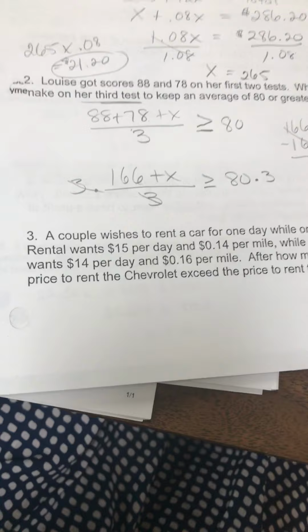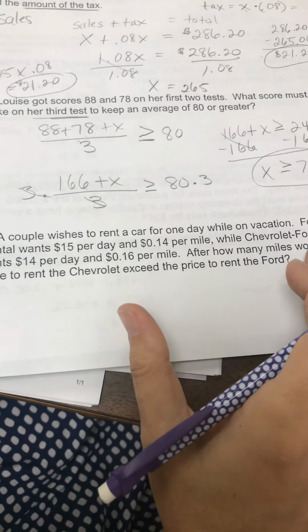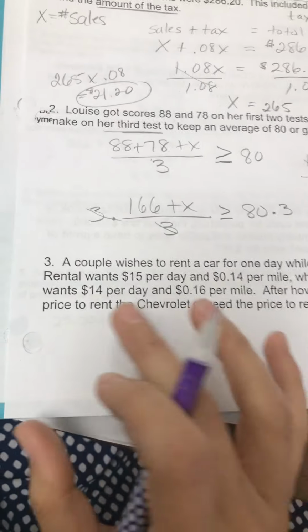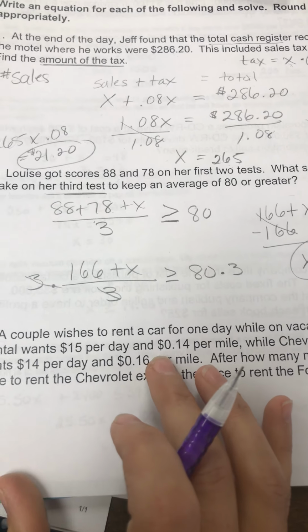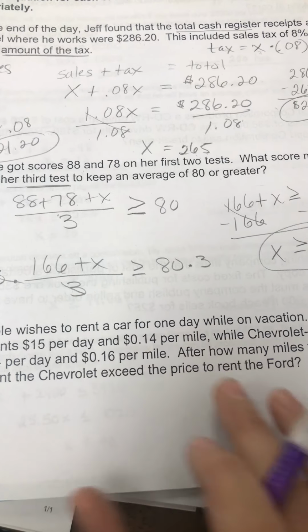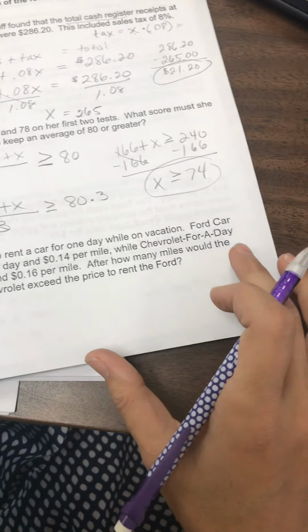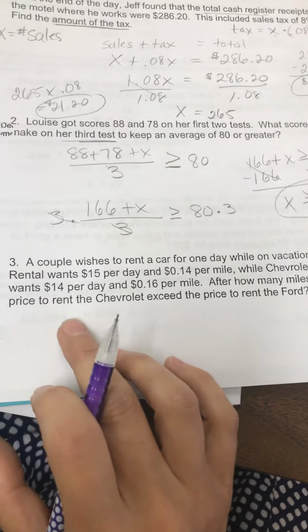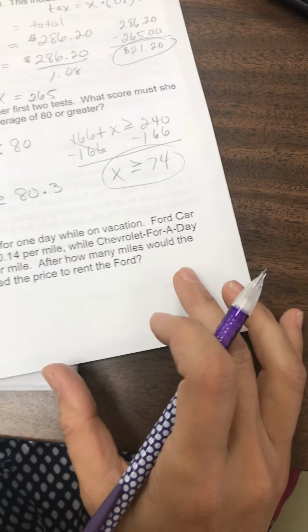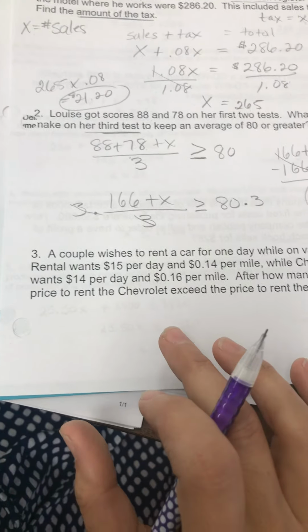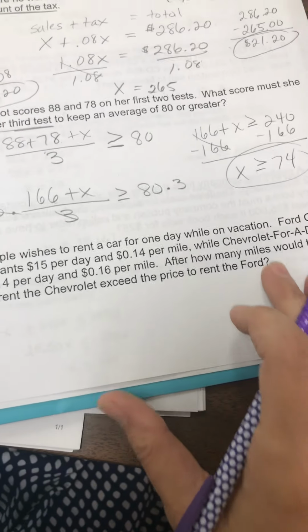A couple wishes to rent a car for 1 day while on vacation. Ford Car Rental wants $15 per day and 14 cents per mile, while Chevrolet wants $14 per day and 16 cents per mile. After how many miles would the price to rent the Chevrolet exceed the price to rent the Ford?